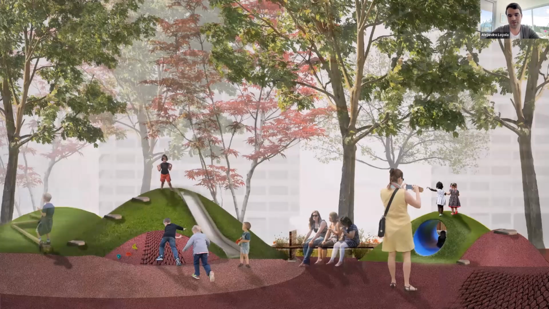This is a view of the playground showing multiple mounds of grass while others are poured-in-place rubber. The idea was to create a variety of play experiences on, over, and under the mound for children to enjoy, while having seating around the play area for parents to watch their kids.